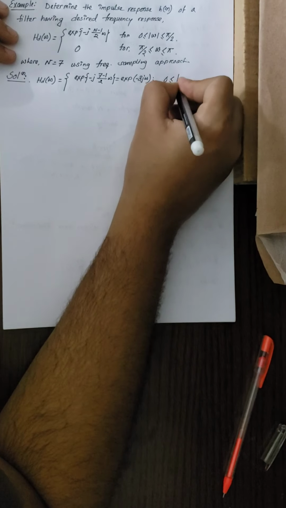So we can simply rewrite this equation to be equal to... before that we need to determine the value of h of 0. So let us do that.